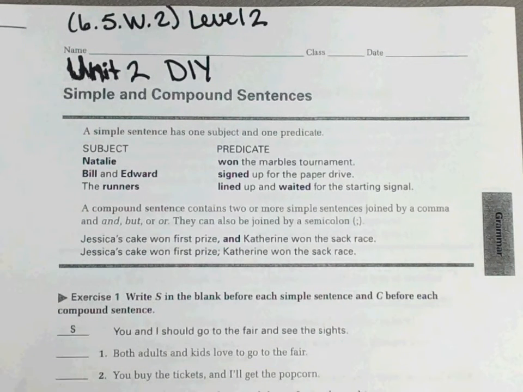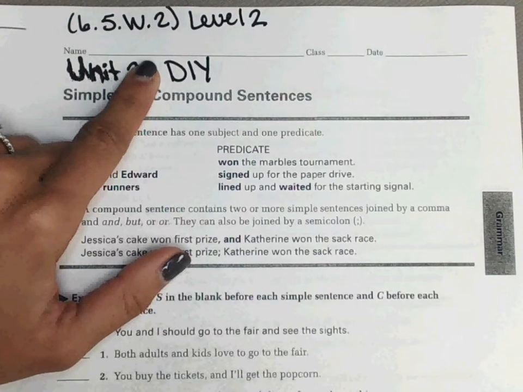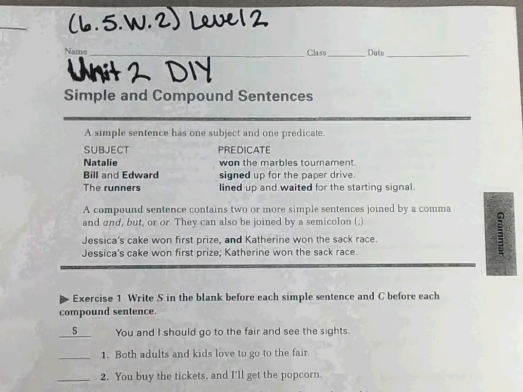This is Unit 2 DIY for Level 2, Standard 6-5W2. The assignment's called Simple and Compound Sentences. First things first, you always need to put your name on your paper. Don't forget, because you definitely want to have that grade. You don't want to get a 0 for not putting your name on it.